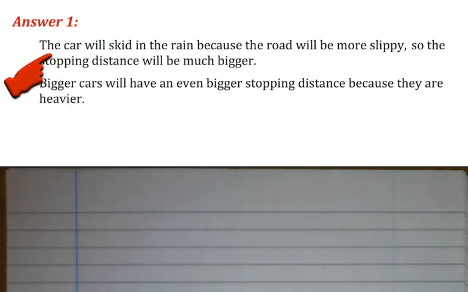The first sentence, which says the car will skid in the rain, I guess that's true, but what I'm not doing is using physics terms. I'm not mentioning, as I said, friction or energy or possibly the work done in order to stop the car, or how much kinetic energy the car has, and so on. This is not a great answer.